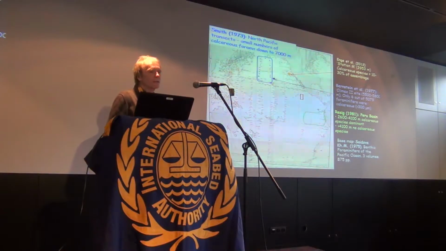You do get calcareous forams in small numbers below the CCD. For example, this paper by Smith, 1973, she worked on these two transects in the North Pacific, and she found small numbers of calcareous forams down to 7,000 meters. So you will find them below the CCD, but they're not common.